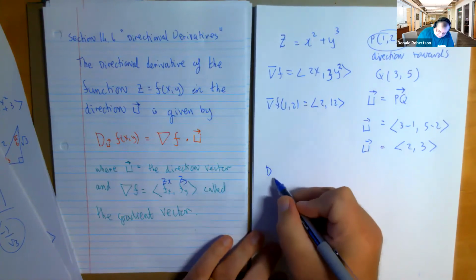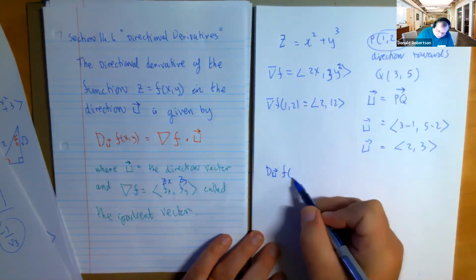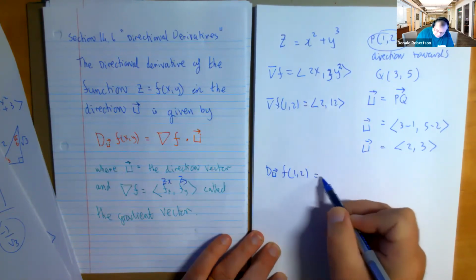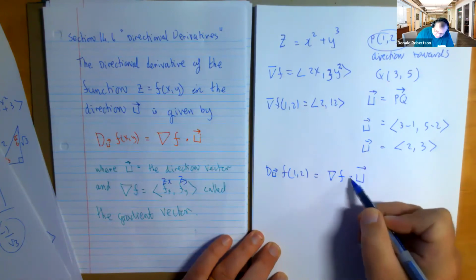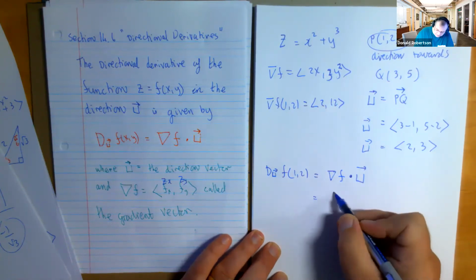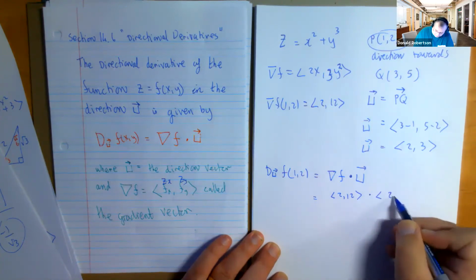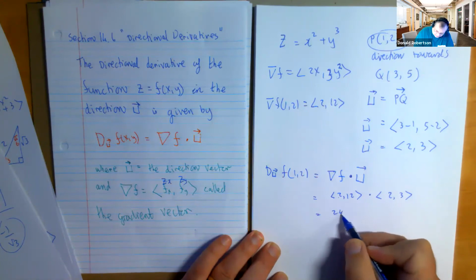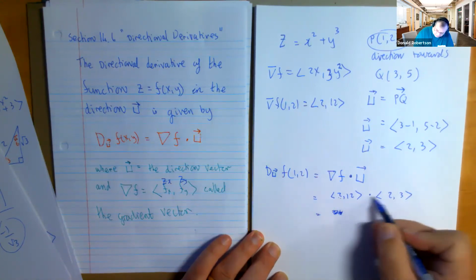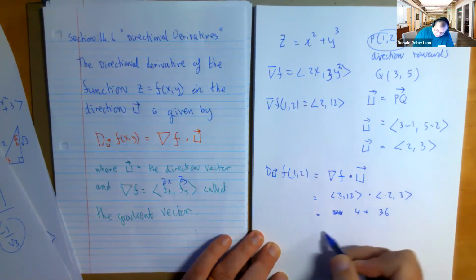And so the 3 times just for check. So the directional derivative is the dot product of those 2. And so it's a 2, 12 with a 2, 3. That's 24. No, it's not. That's 4. And that is 36.